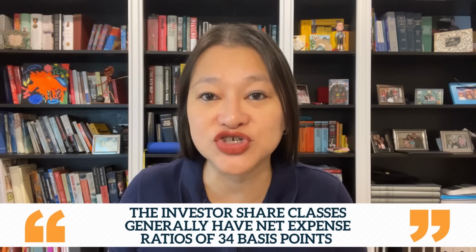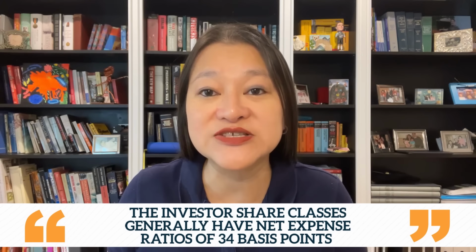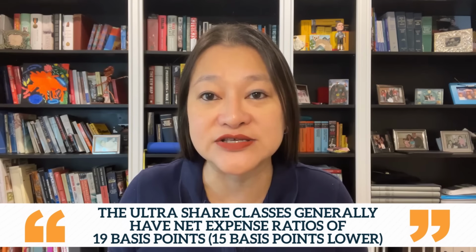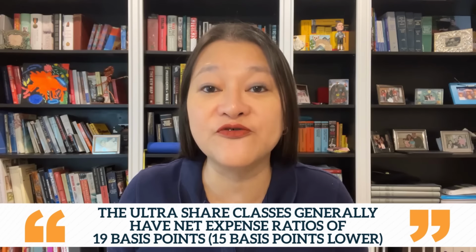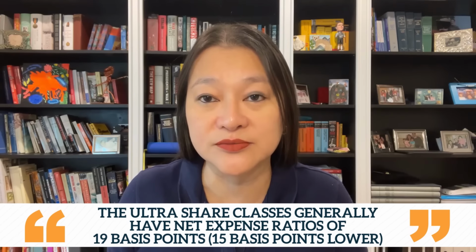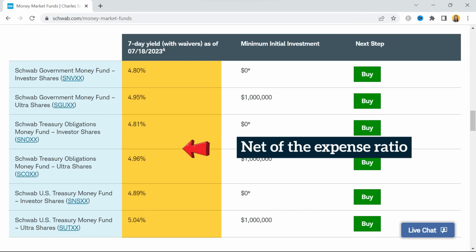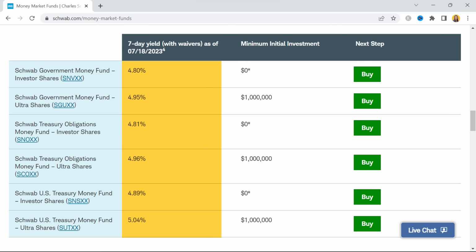This 15 basis point difference between investor and ultra share classes seems to come from the fact that the investor share classes generally have net expense ratios of 34 basis points, whereas the ultra share classes generally have net expense ratios of 19 basis points, so 15 basis points lower. Also, remember that these 7-day yields are always net yields, meaning net of the expense ratio. You don't need to deduct the expense ratio again.